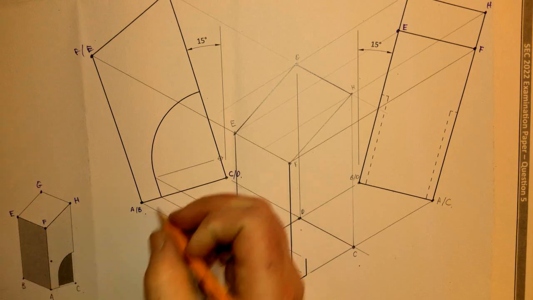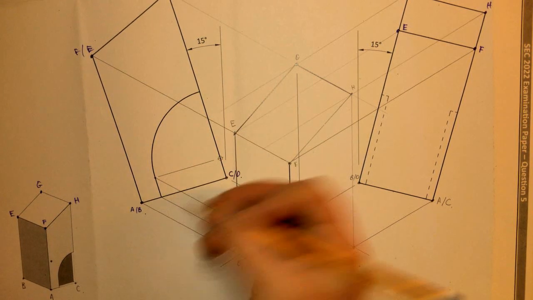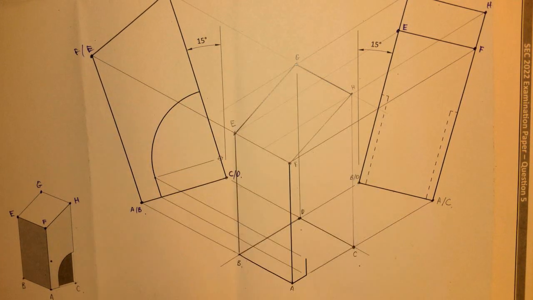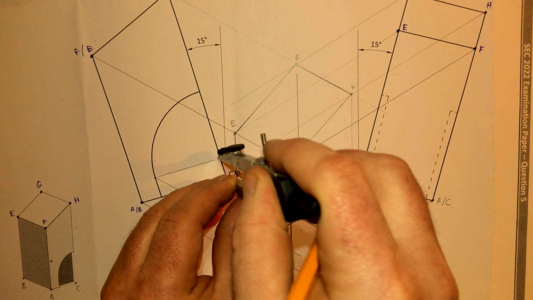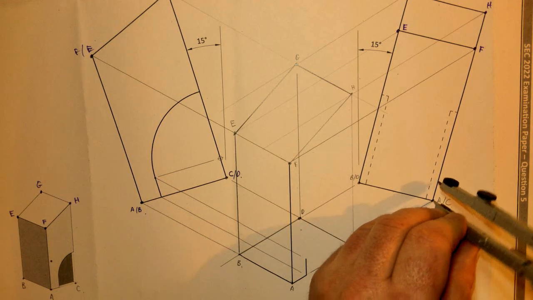Now the curve doesn't start until I get up as far as here. This semicircle, or quarter circle even, is a straight line up to here. So this is the segment we're dealing with. So I'll just take that distance there first, it's okay. That height there. And I'll come over here to the end view and I'll mark it off.